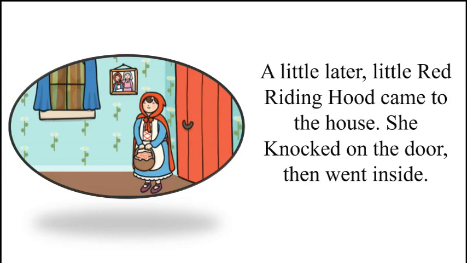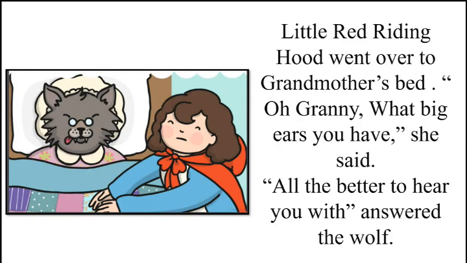A little later, Little Red Riding Hood came to the house. She knocked on the door, then went inside. Little Red Riding Hood went over to grandmother's bed. "Oh, Granny, what big ears you have," she said.